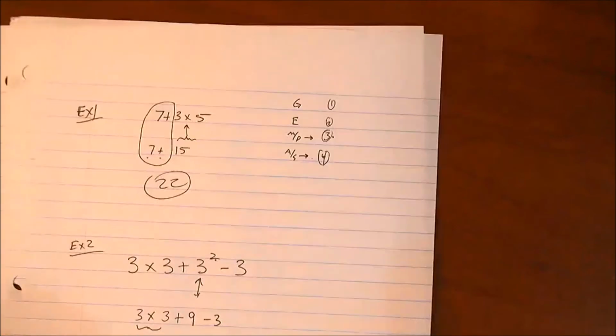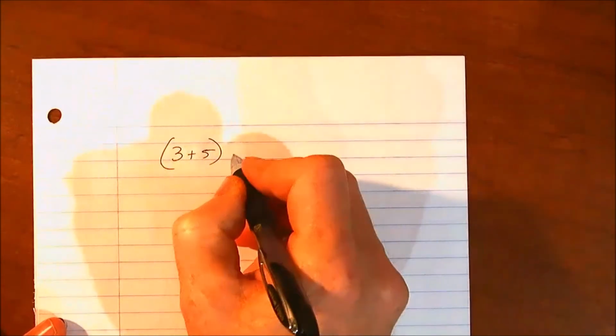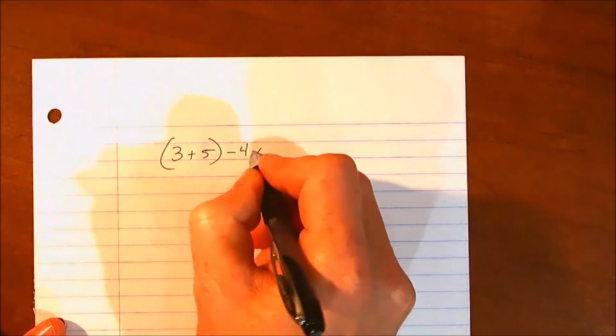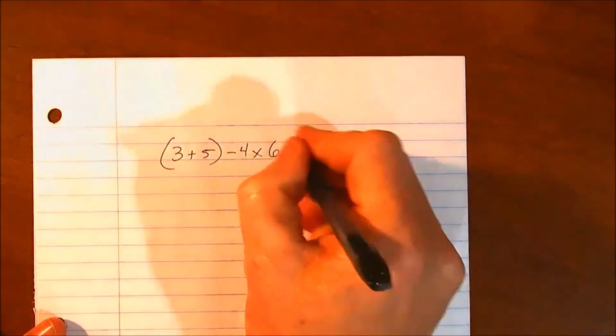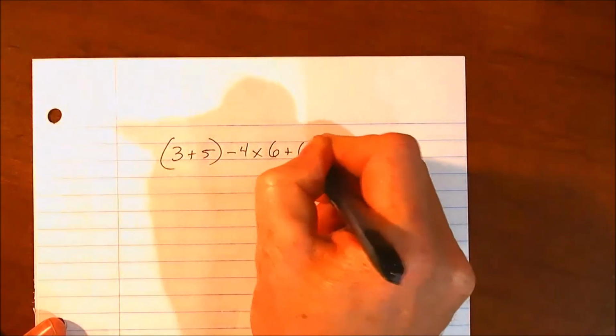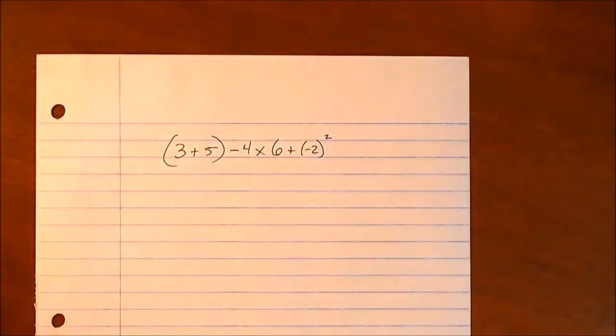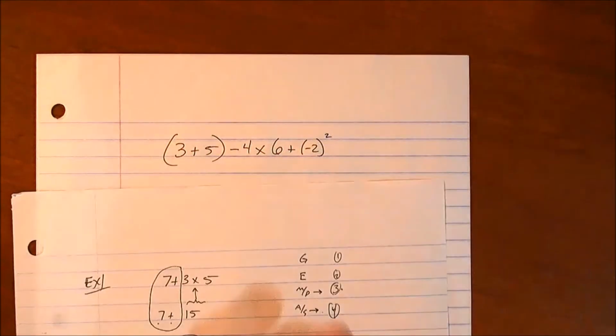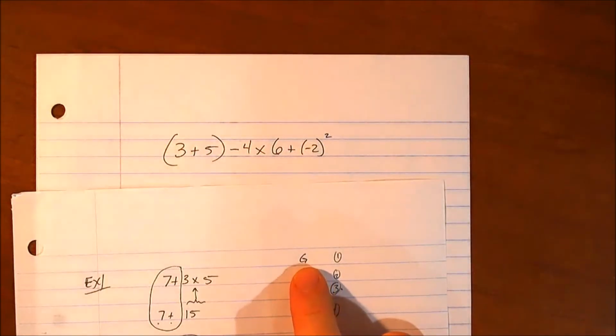Okay, let's take a look at another one that has parentheses. So if I have 3 plus 5, and then I have a minus 4 times 6 plus negative 2 squared. Okay, so now we've got a lot of parentheses flying around here. So this is where it's important for you to remember that it's not really parentheses, it's grouping symbols.